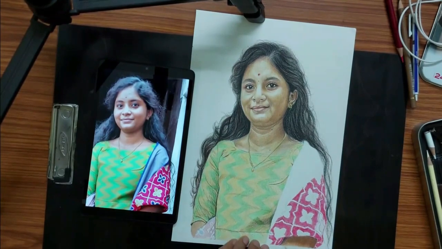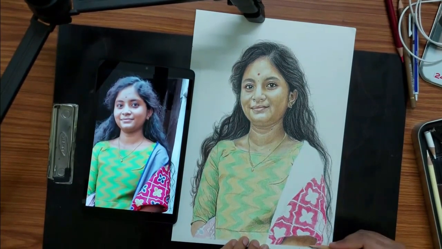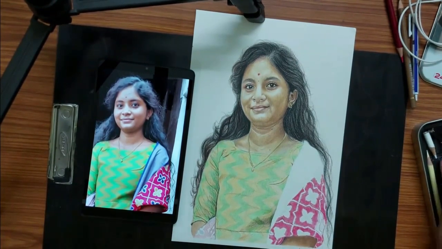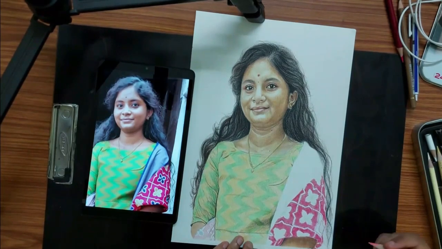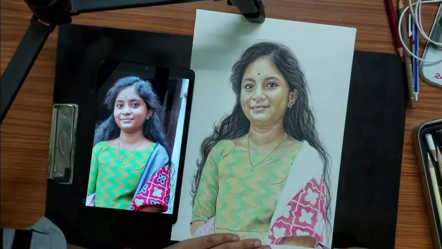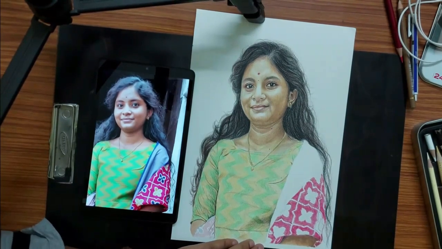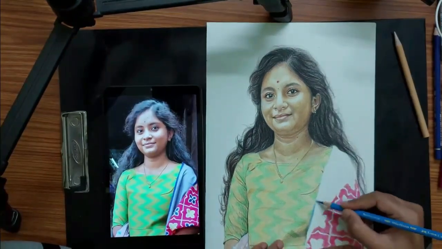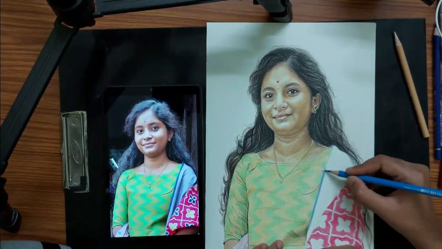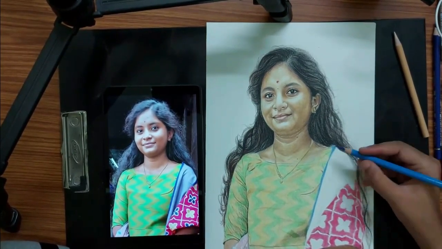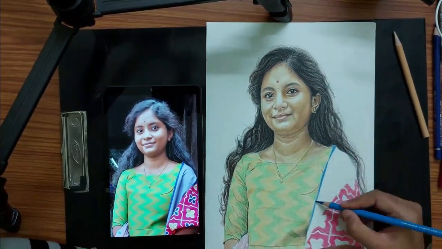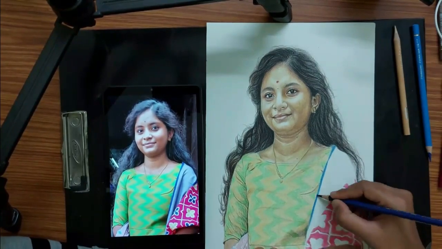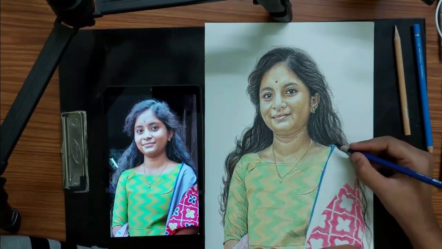See, I am adding shadows here. You need to observe the reference photo. You just use similar colors as the reference photo.